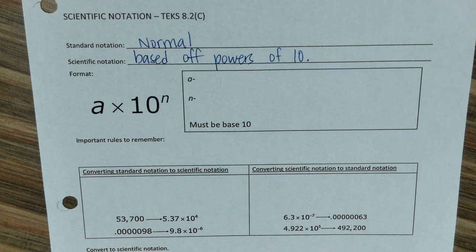All right, so why is it based off of powers of 10? In elementary, your teacher taught you a trick, but she kind of fibbed to you. She said, hey, when you multiply by 10, just add a zero. Which only worked in elementary school. Because, for example, if I want to multiply 5 times 10, I can just add a 0 and it becomes 50.